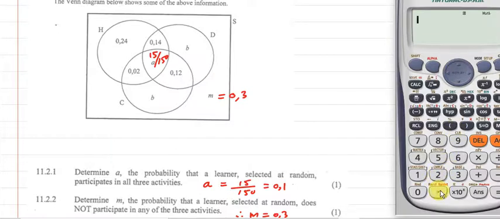So we got 0.24 plus 0.14 plus 0.1 plus 0.02 plus 0.12.